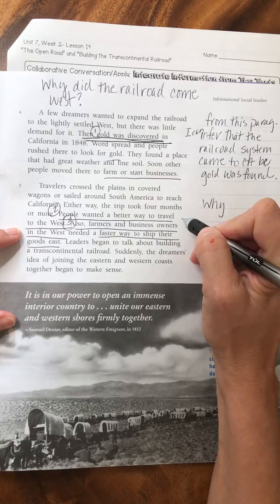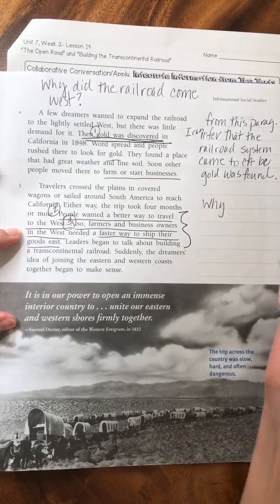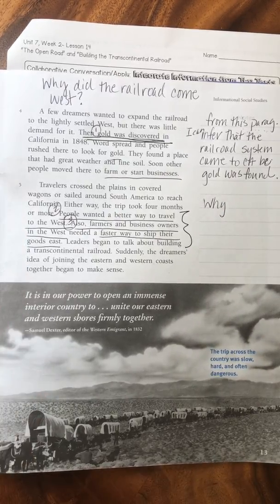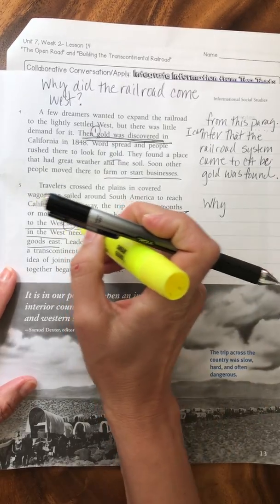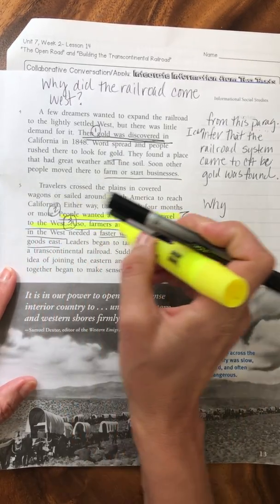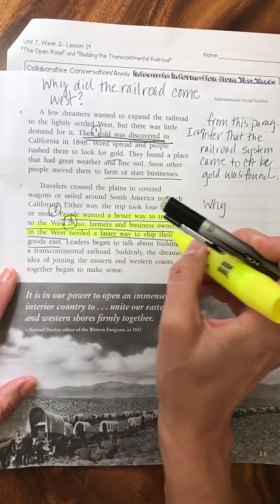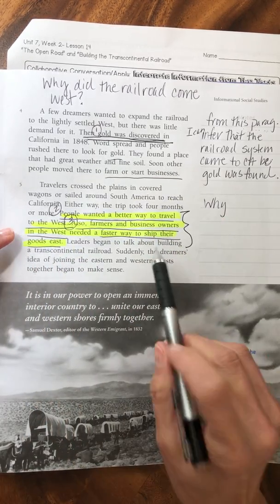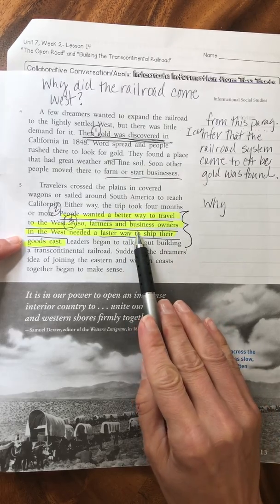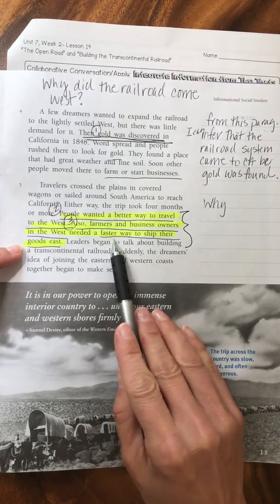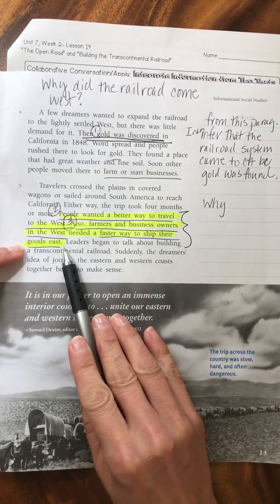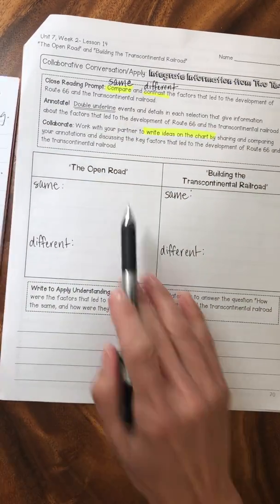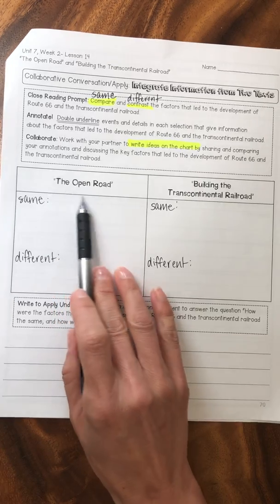And then here are some other factors, these main ones right down here. I've already underlined them when I was originally annotating, but I'll highlight them for this since they're already underlined. Some of the factors that led to the Transcontinental Railroad were that people wanted a better way to travel. Farmers and business owners in the West needed a faster way to ship their goods. So that's going to be probably one of the biggest differences from Route 66.